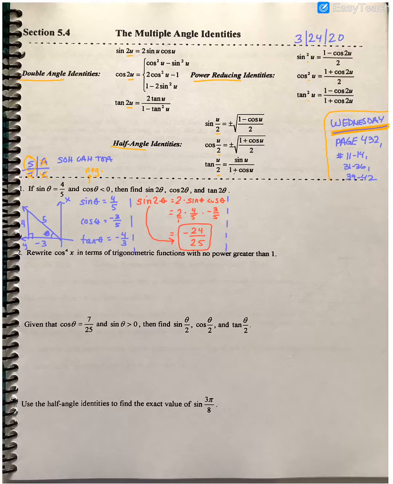Next, we're asked to find cosine of 2 theta. As you look up above, you will notice cosine of 2 theta shows 3 different definitions. And it is actually up to you which one you use. If used properly, all 3 will work out the same. So it does not matter which one you use. I'm just going to use the top one that says cosine squared theta minus sine squared theta. I'm trying to leave room because I still have to get my tangent one in eventually.